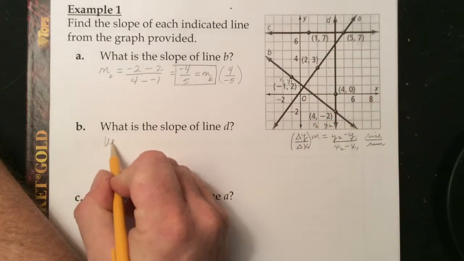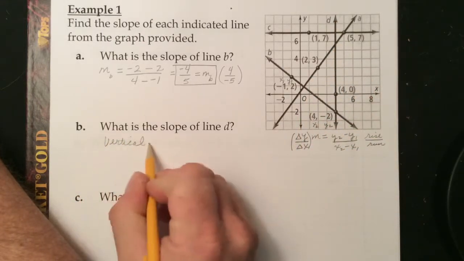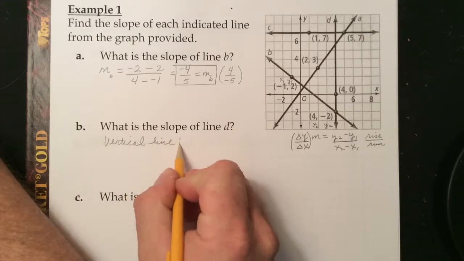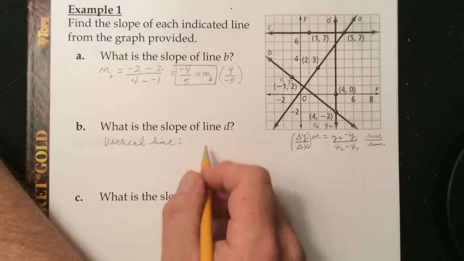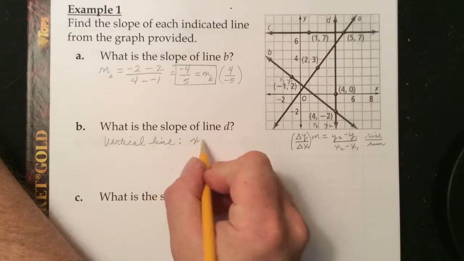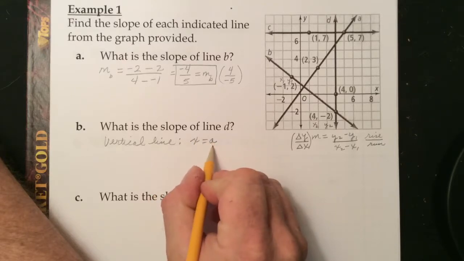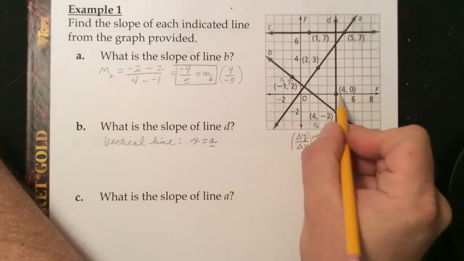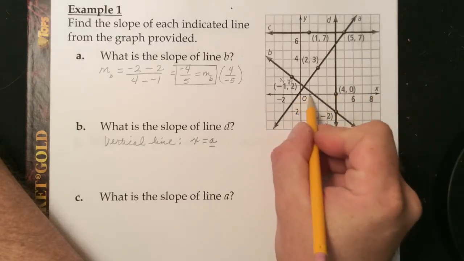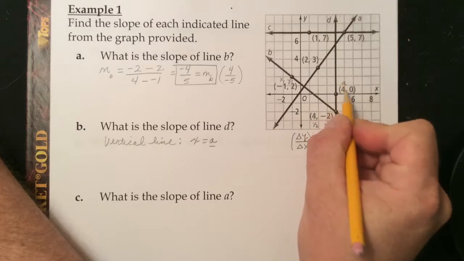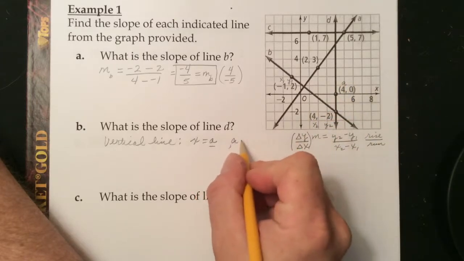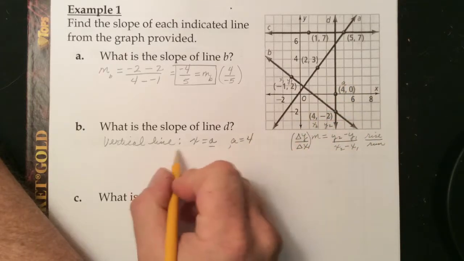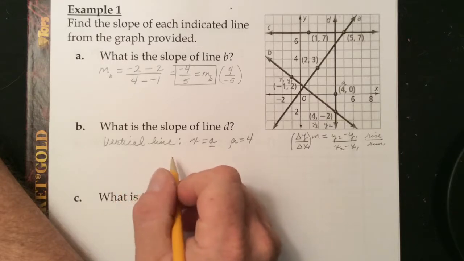Since it's vertical, from your notes you know that all vertical lines are in the form x equals a, where a is the x-intercept. Well, a here, crossing the x-axis, is at 4. There's 0, 1, 2, 3, 4. So there's the a, which is 4. Therefore, the equation of this line would be x equals 4.